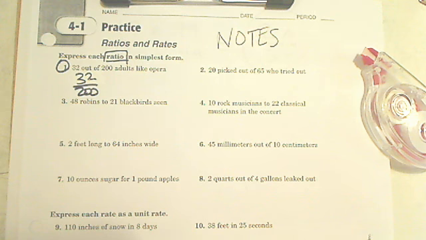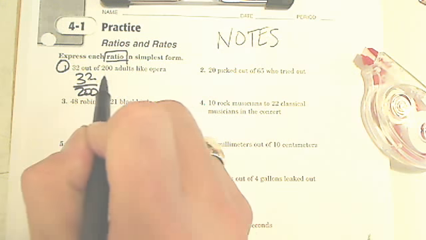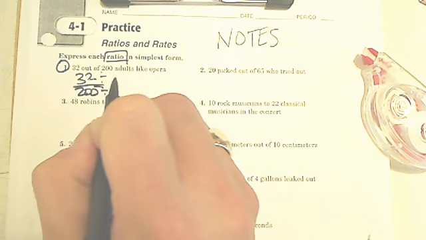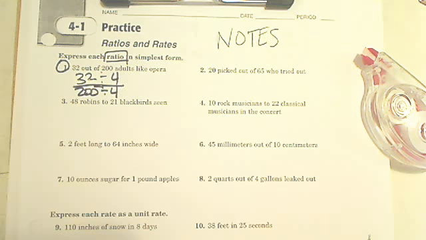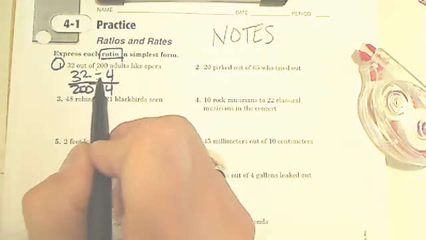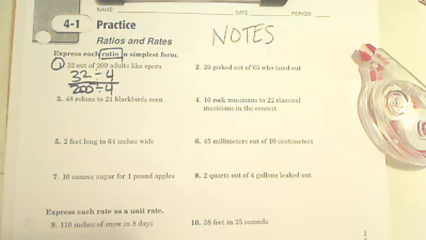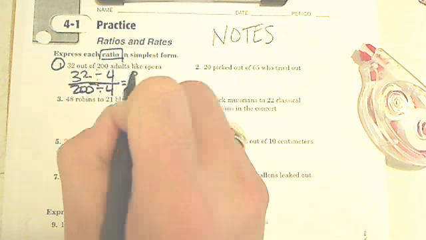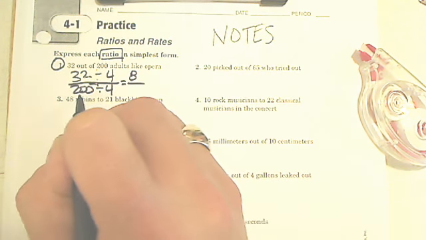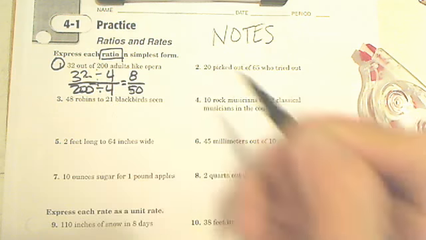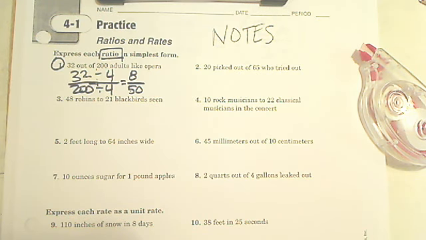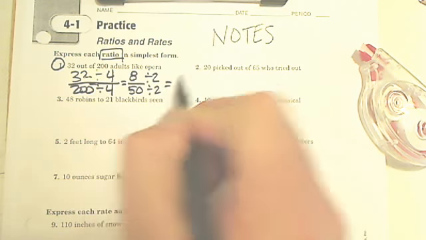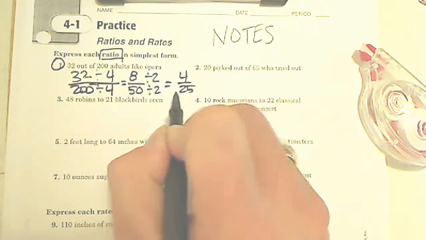32 and 200 have a common number. Nope, more than that. You're guessing now. How about 4? 4. They can reduce top and bottom by 4. Actually, there's another one, but we'll talk about this one first. 32 divided by 4 is 8, and then 200 divided by 4 is 50. But you can reduce it one more time. By 2, right. Be careful about your fractions.